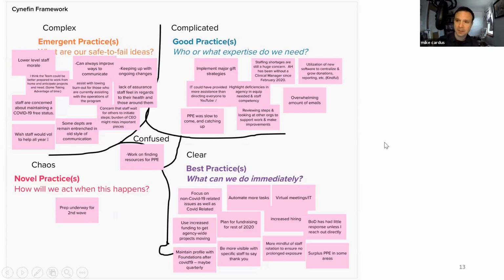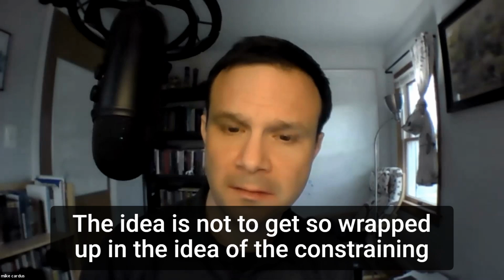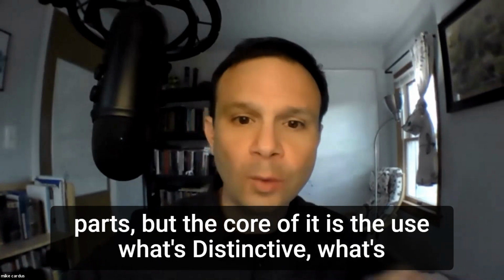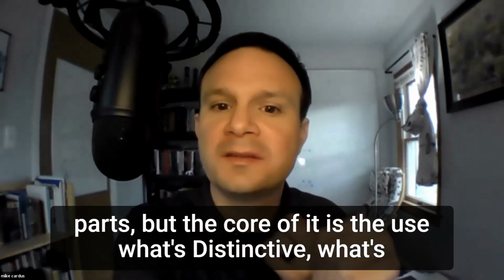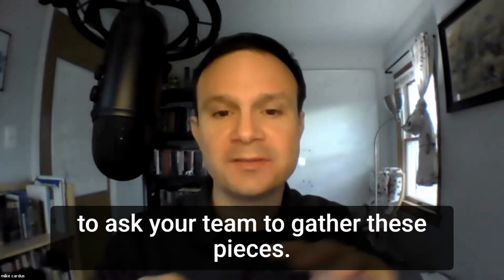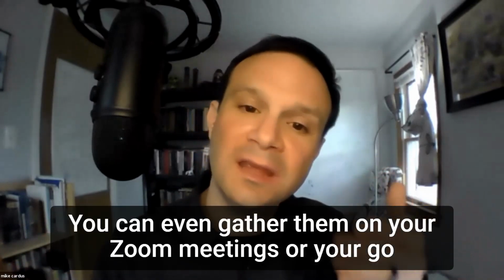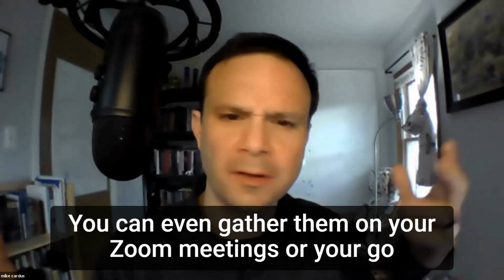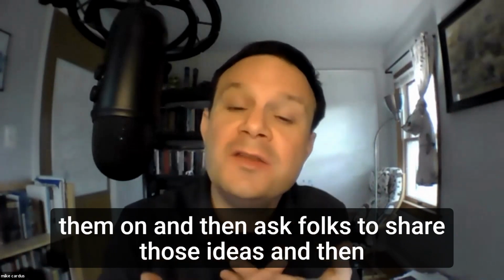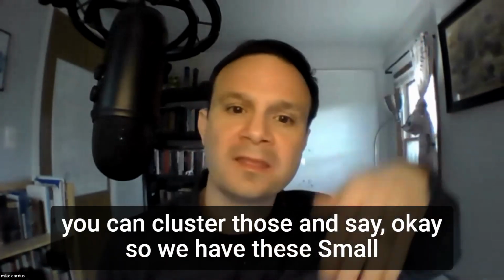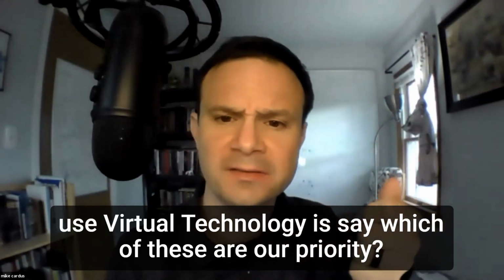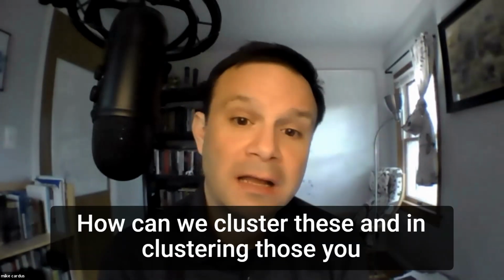So the idea is not to get so wrapped up in the constraining parts, but at the core of it is to use what's distinctive, what's working well, how can we improve things? And you as a manager ask your team to gather these pieces. You can even gather them on your Zoom meetings or your GoToMeetings, whatever virtual format you use. And then ask folks to share those ideas. And then you can cluster those and say, okay, so we have these small improvements. Why don't we get in small groups, use breakout rooms, use virtual technology to say, which of these are our priority? How can we cluster these?